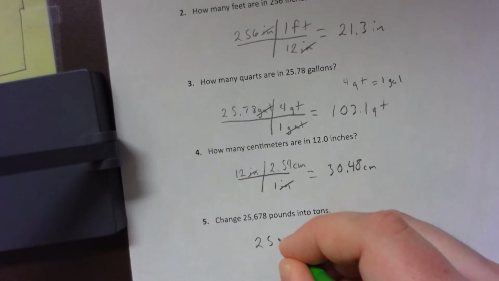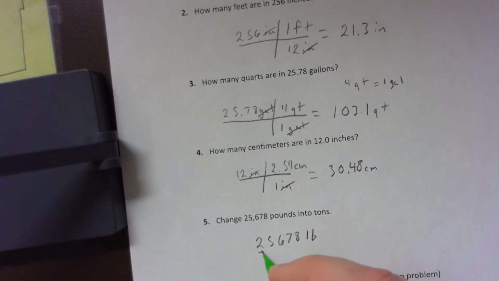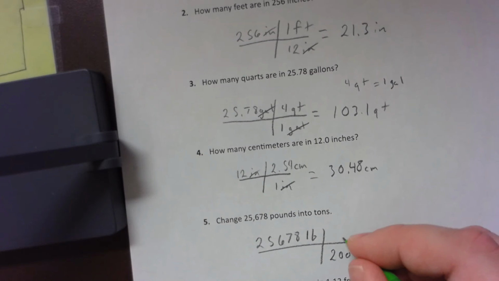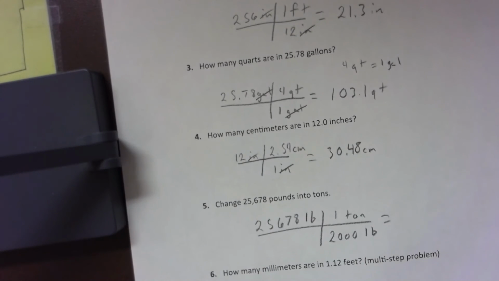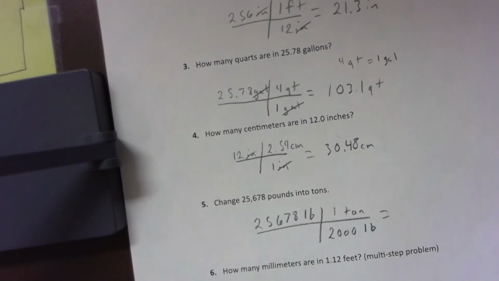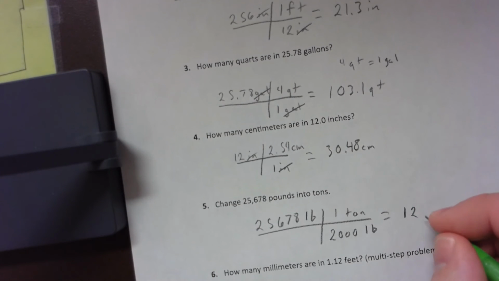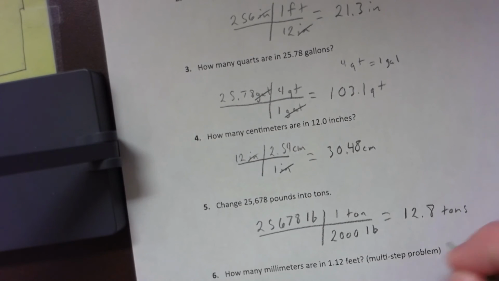So 25,678 pounds, which are lb, divided by 2,000, because there are 2,000 pounds in a ton. You may know that off the top of your head, or you may know that from the conversion sheet. Either way, it's going to be fine. So 25,678 divided by 2,000 equals 12.8 tons in this current amount.